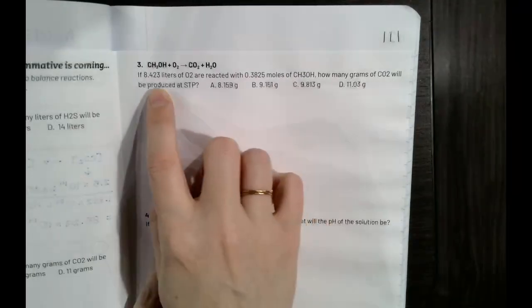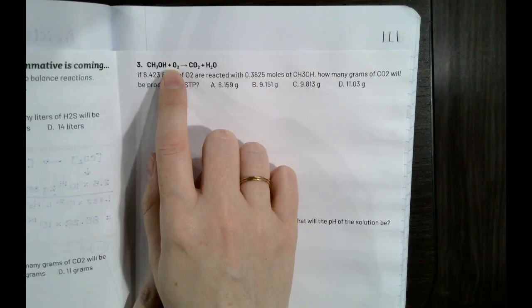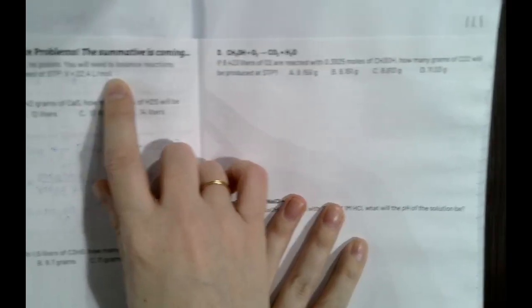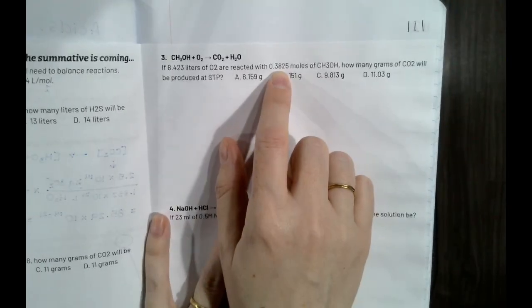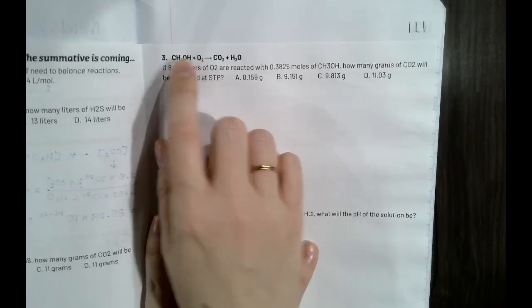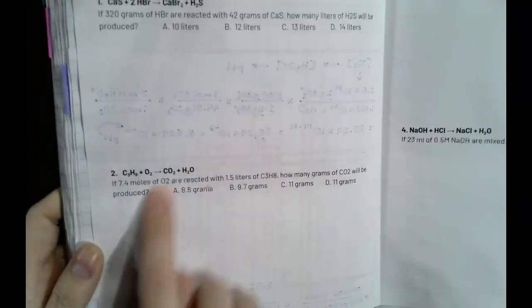There are 8.432 liters of oxygen. Okay, well remember, we know how many liters there are per mole. And they're reacted with 0.3825 moles of this gas. Okay, how many grams of CO2 will be produced? This problem is very similar to this problem. Okay, so don't overthink it.